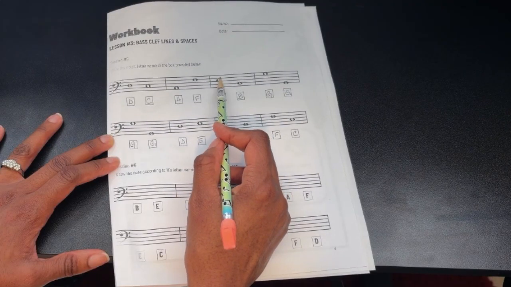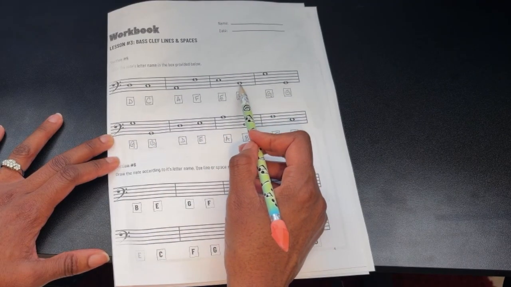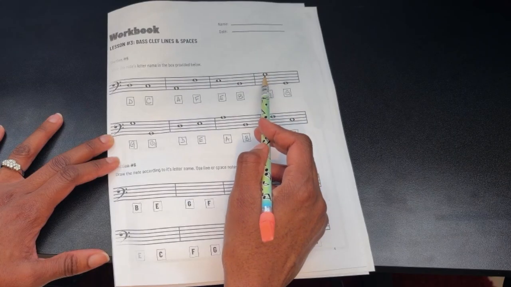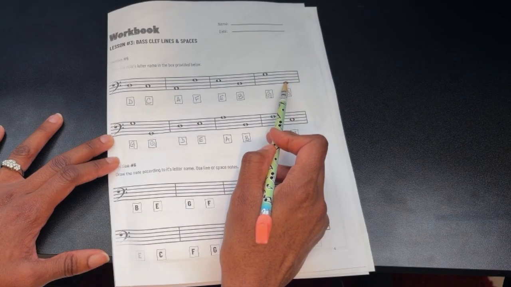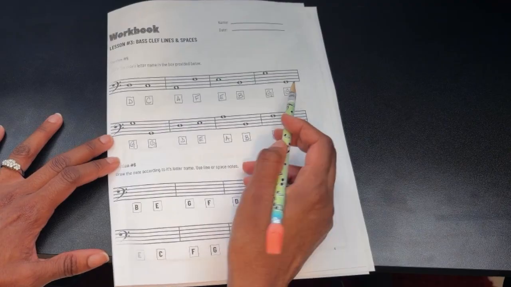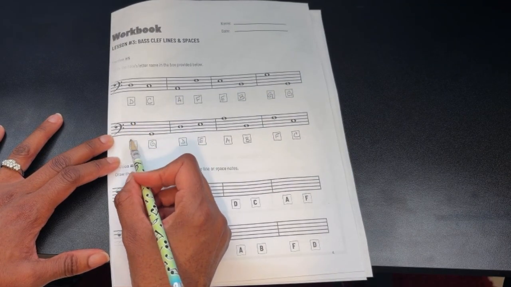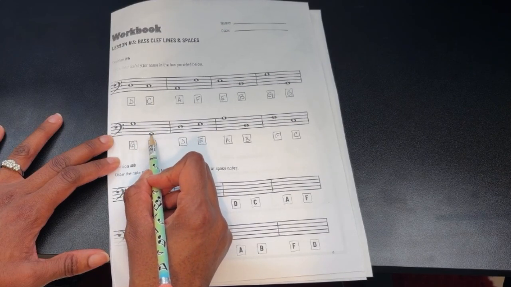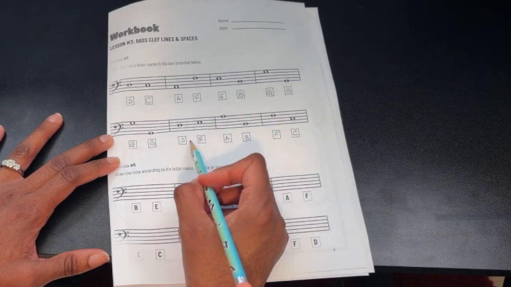Here we have a note on the third space, that's note E. Here we have a note on the second line, that's note B. Here we have a note on the fourth space, that's note G. Here we have a note on the first line, that's note G. Here we have a note on the fourth space, that's note G. And here we have a note on the first line, that's note G as well. So you kind of have a repeat there.